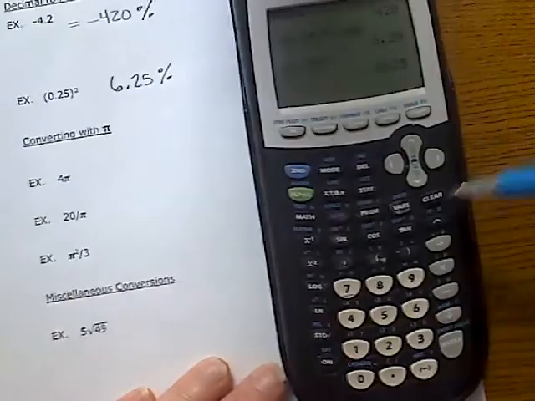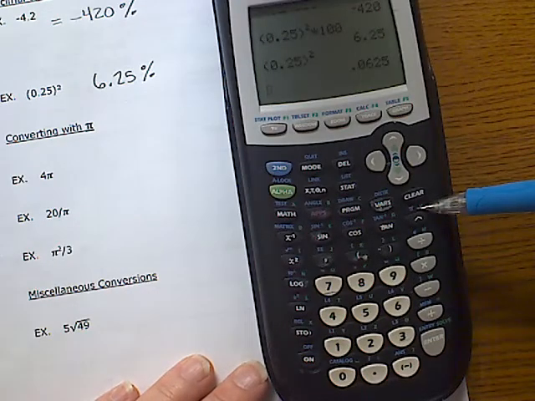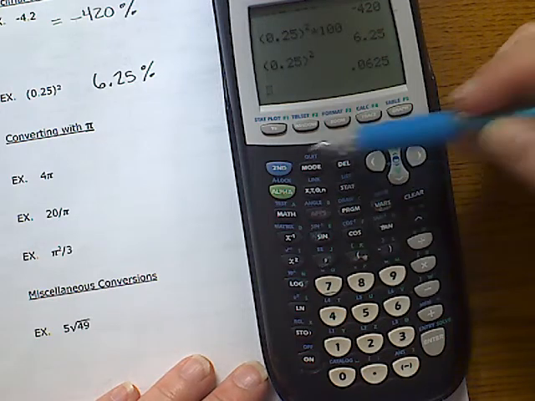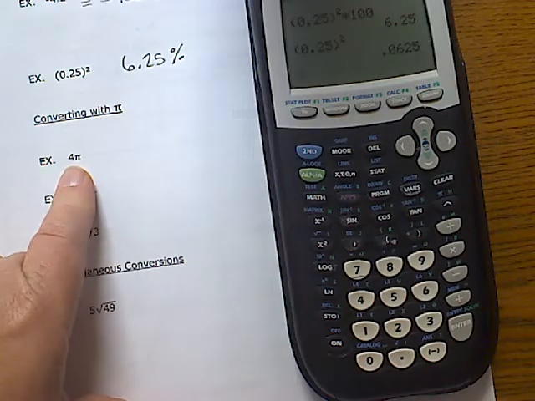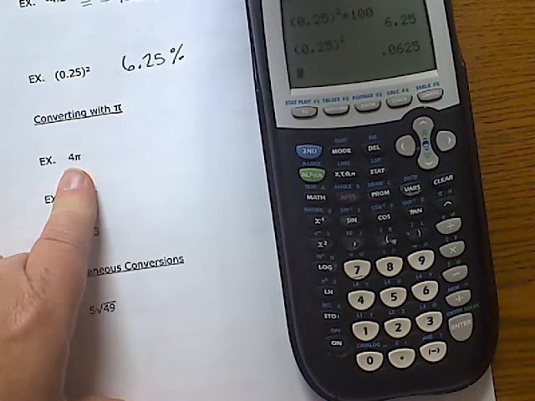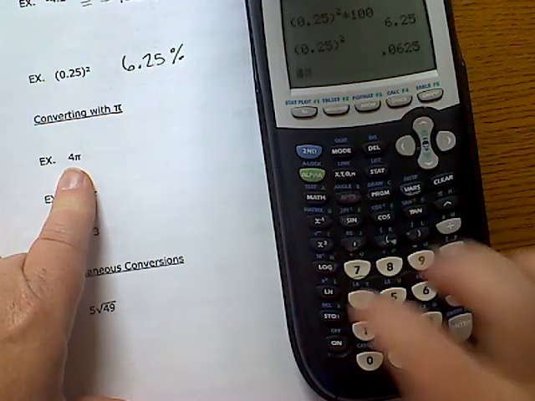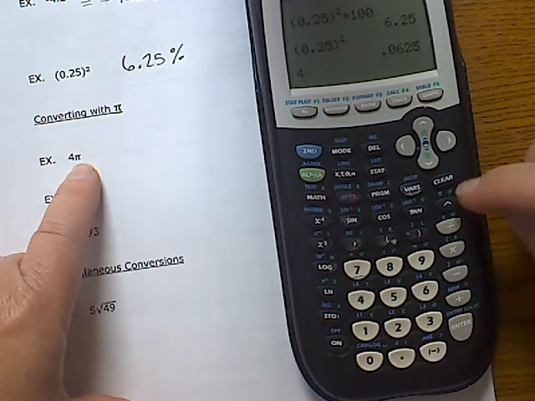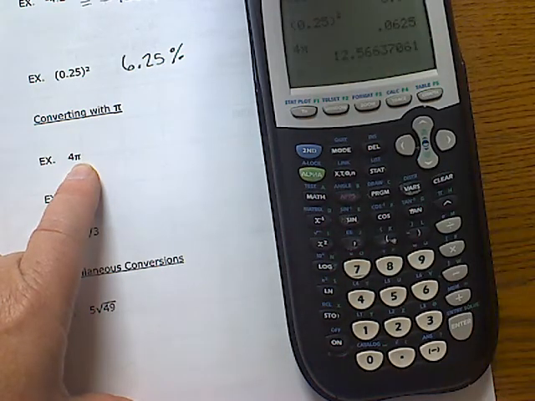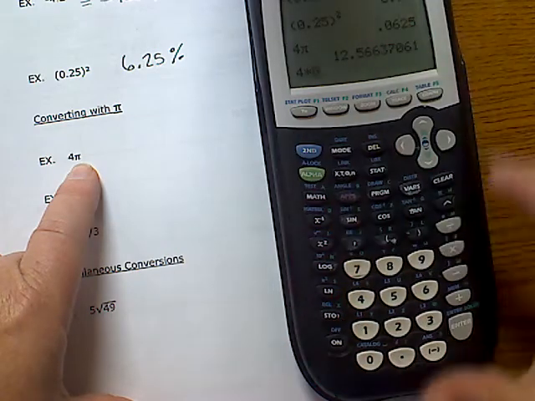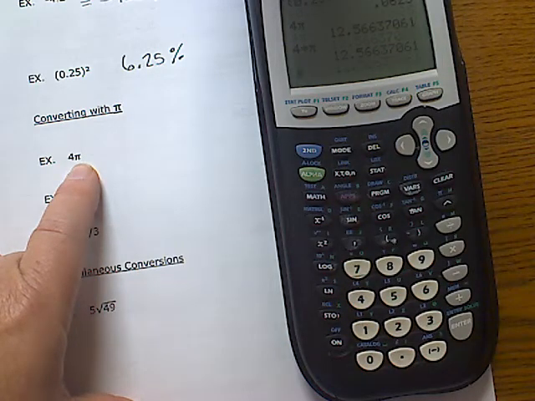You have a pi button on this calculator. It's blue. It's right here. So remember, I said whenever you want to do something with blue on this calculator, you need to use the second key. Okay? So what we're going to do, this says multiply 4 times pi. So I'm going to do 4, and because it is a symbol, I can either do second and pi, and that means multiply, and hit enter. Or I could have done 4 times second and pi, and I get the same answer.